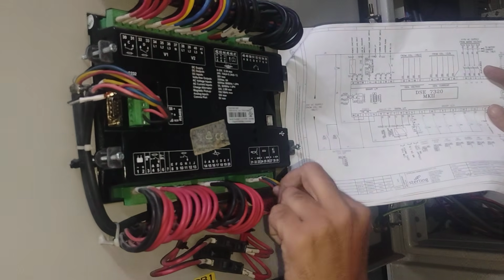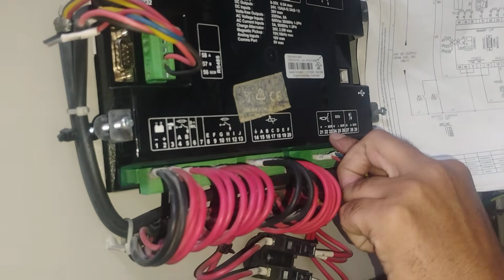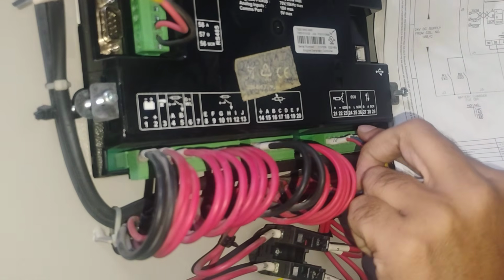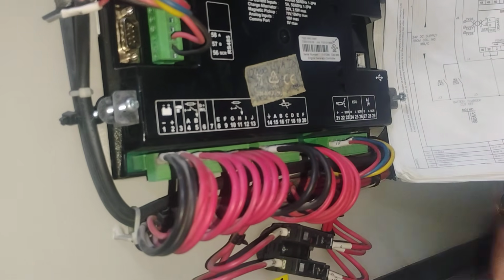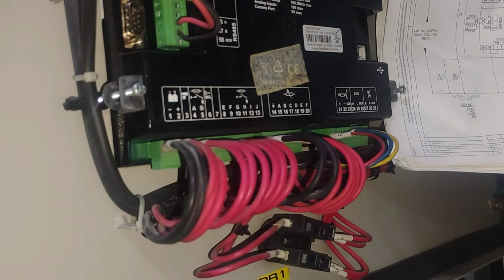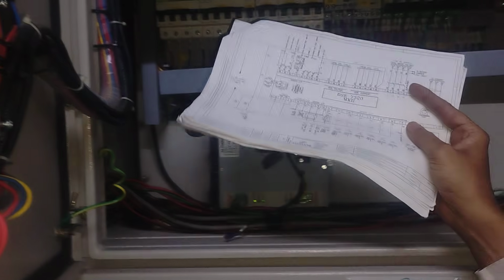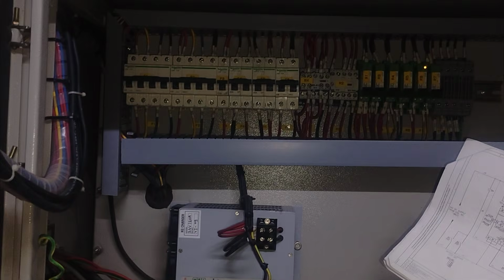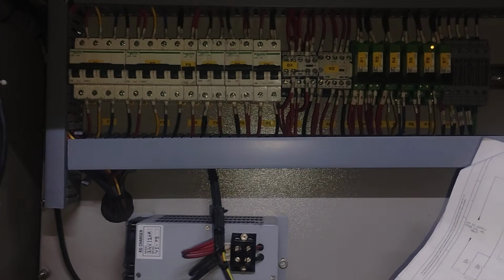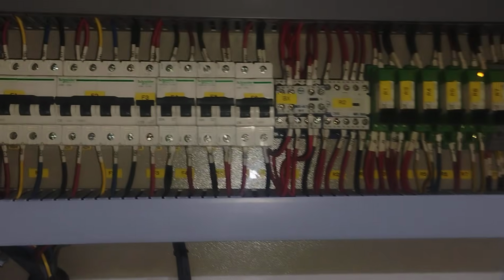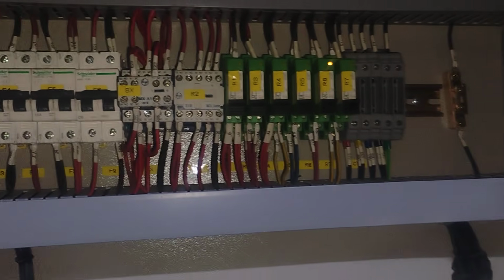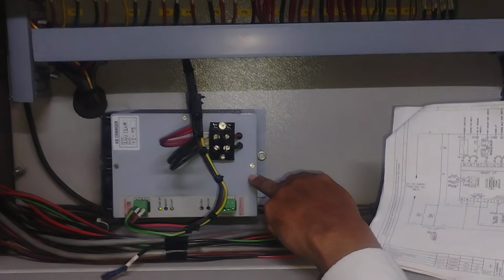And here you can get the 21, 22, 23. These are the speed sensor inputs to sense the speed of the engine, which is around 1500 RPM. And inside the controller you can get the relay output, relay input, and various potential free contacts. And this one is the battery charger to charge the battery.